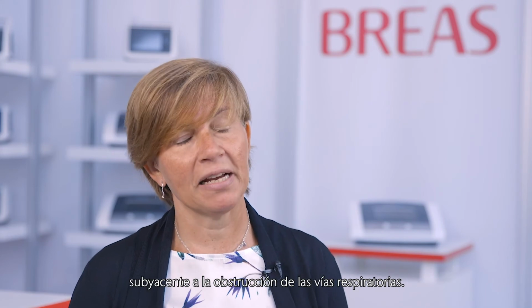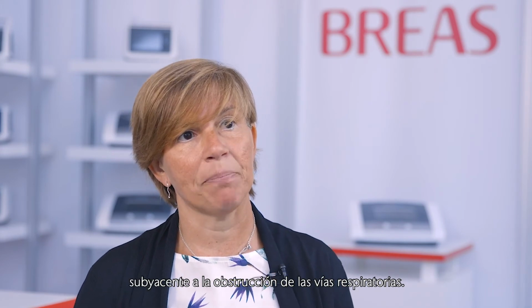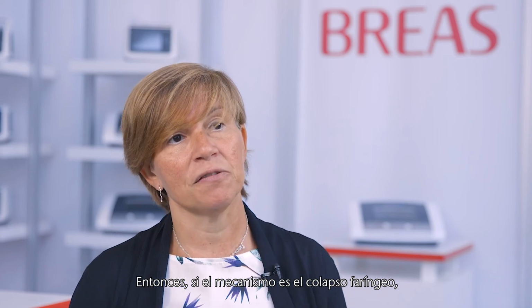What we have to consider is the mechanism underlying the upper airway obstruction. If the mechanism is pharyngeal collapse, an increase in EPAP is what we need during non-invasive ventilation to solve the problem.